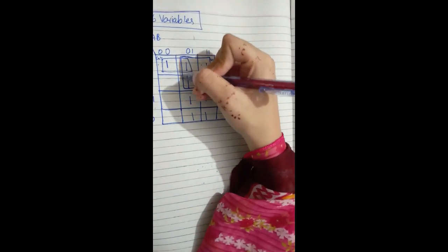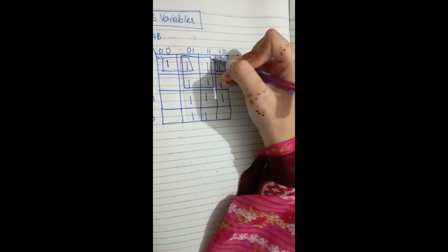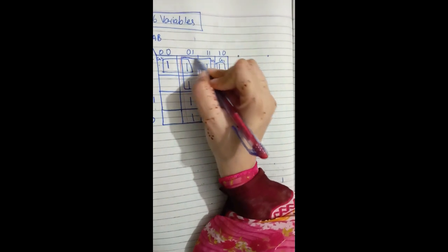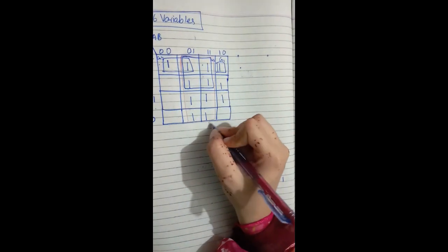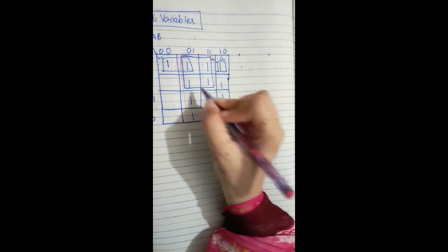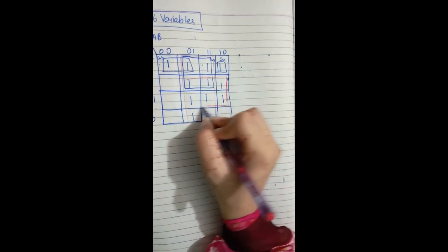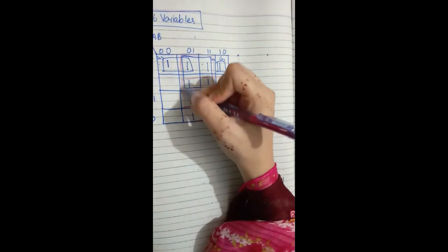I am using a different color. It will be clear to you. The picture will be clear to you. Okay, this is the group 4, and for the group 5 we are using these numbers. Okay, this picture is more clear. This is the group 5.